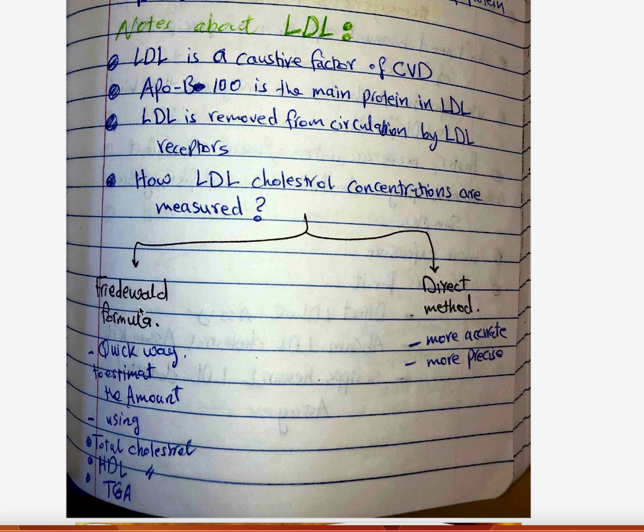So we have another method, known as the Friedewald formula, which is a quick way to estimate the low density lipoproteins concentration through knowing the total cholesterol, the high density lipoproteins, or the triglyceride.